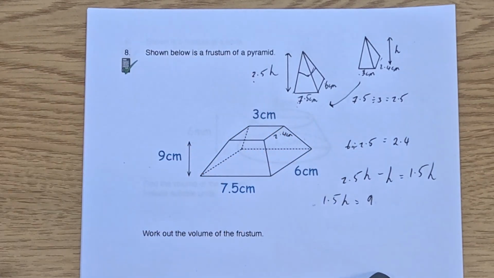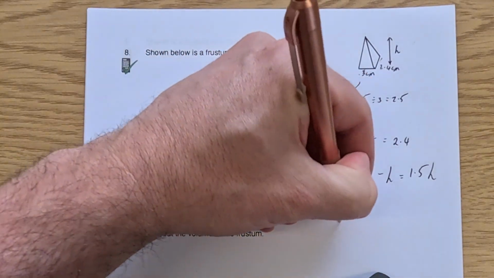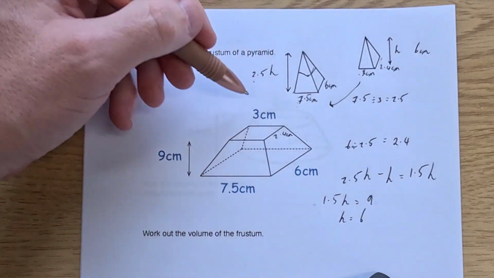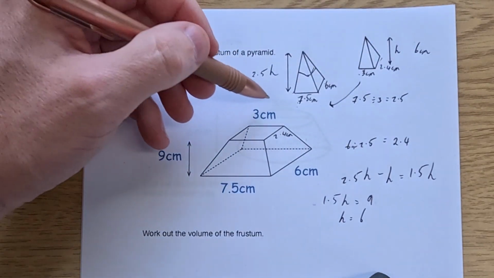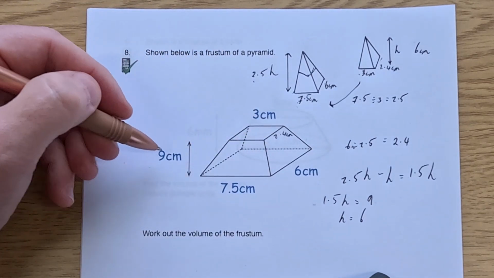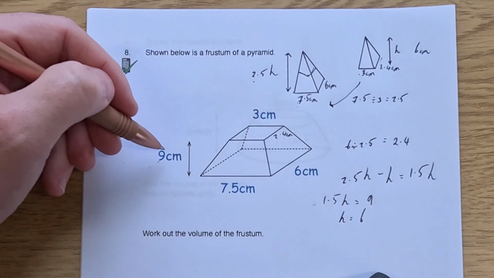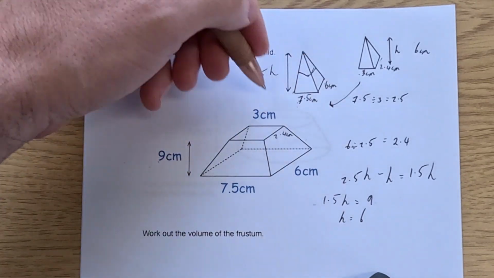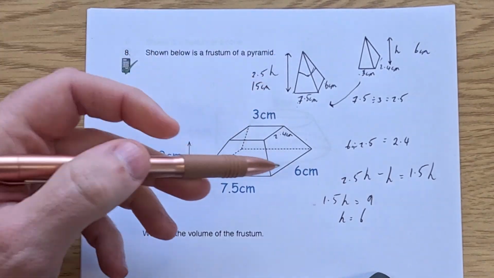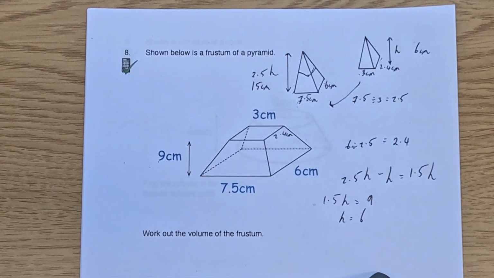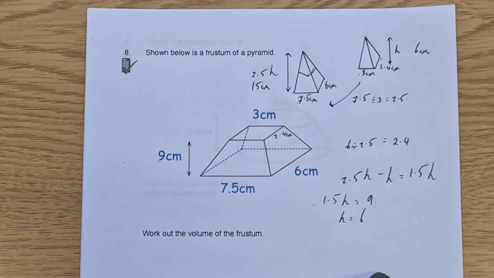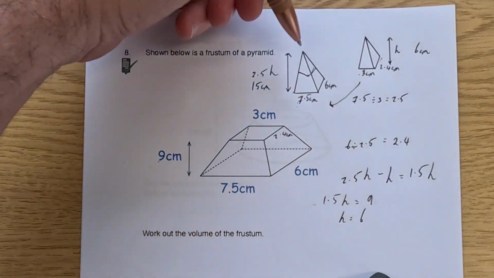If you divide both sides of that equation by 1.5, we get that h is equal to 6. So the height of the smaller pyramid, the height that was chopped off, is 6 centimeters. And if the height of the bit that's chopped off is 6 centimeters, and we know the height of the frustum is 9 centimeters, 6 plus 9 is equal to 15. So the height of the whole pyramid that we started with would be 15 centimeters. Or you could just take the 6 and times it by 2.5, and you also get 15. So we know that's the height of the original pyramid. So this is fantastic. Now we can find the volume of the original pyramid.